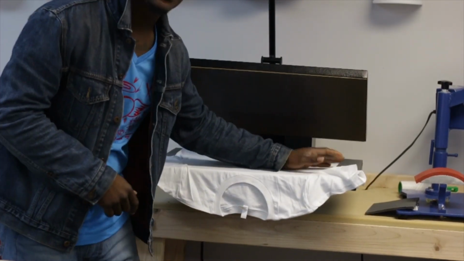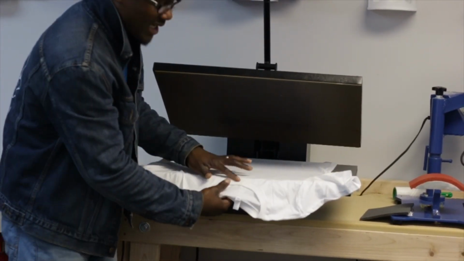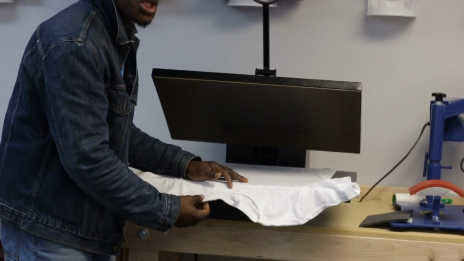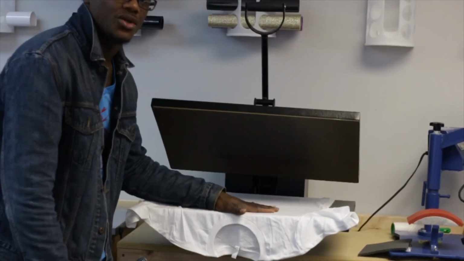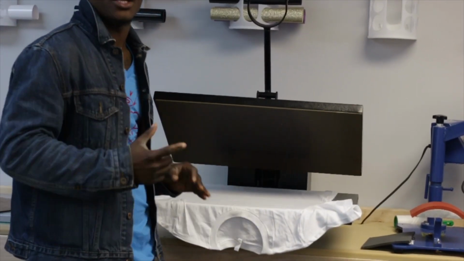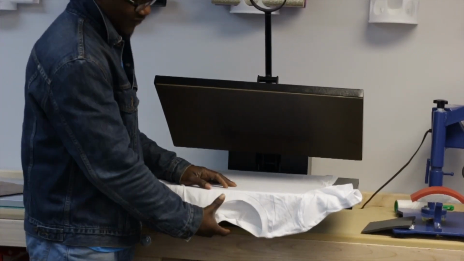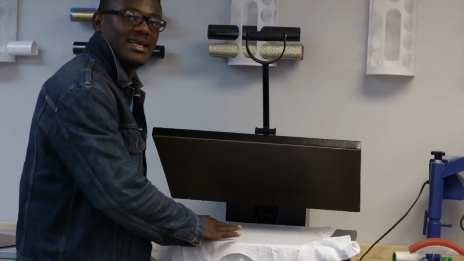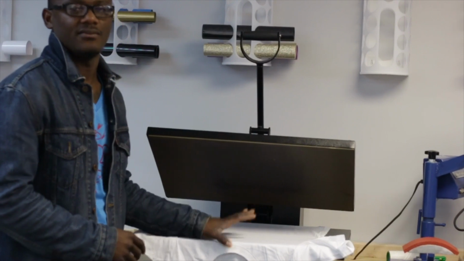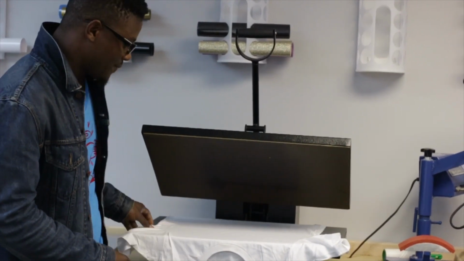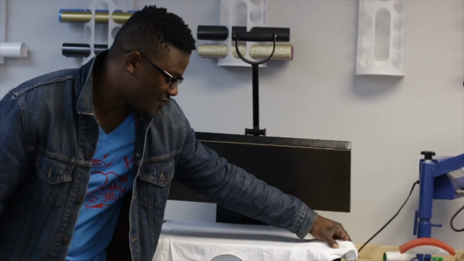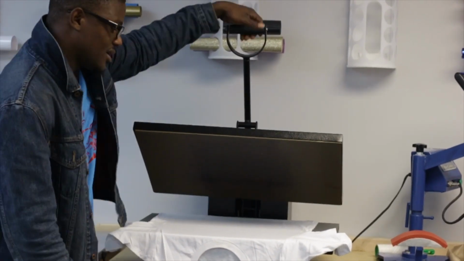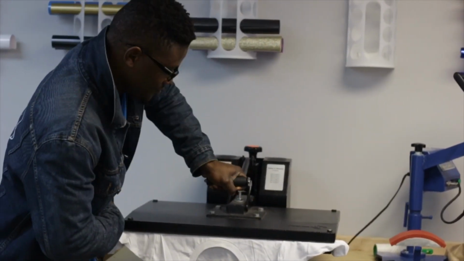When you're loading, you want to make sure your collar or the neckline of your shirt is actually not on your press. And to get good pressure on your shirt, you have to keep the neckline or any seams off of your press.